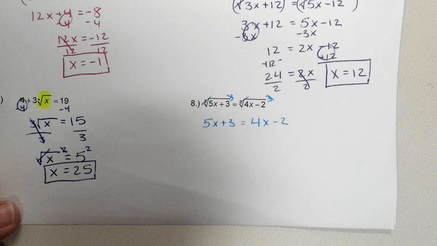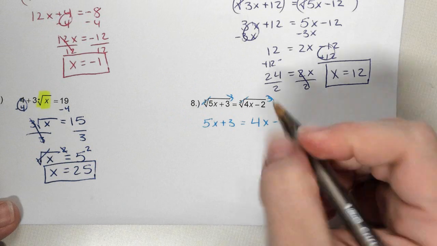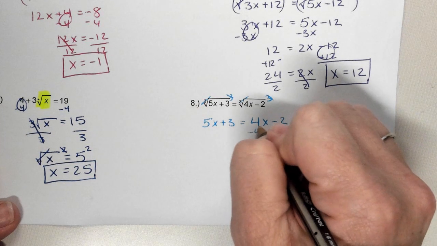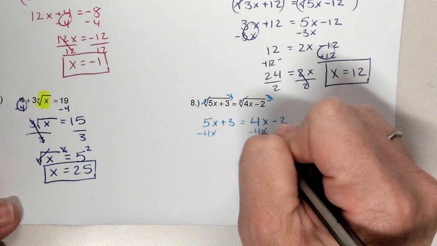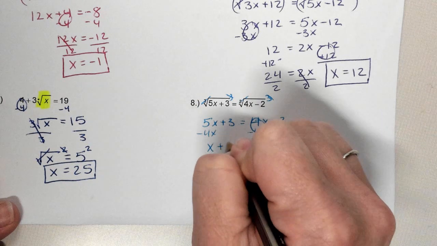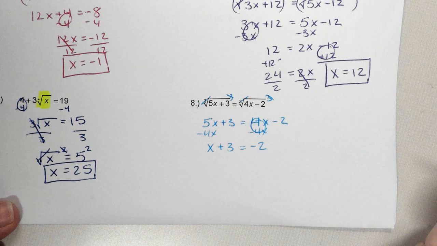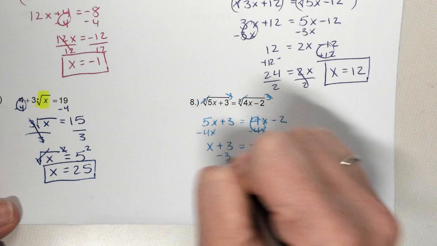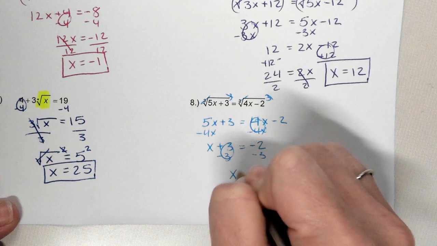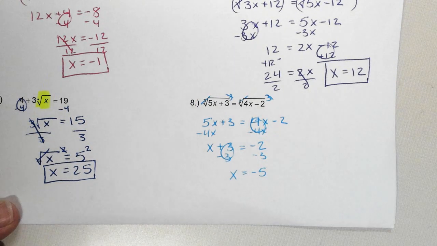So now I need to solve for x. I always like to move my smallest x, which is 4x, so minus 4x. I get x plus 3 equals negative 2. Minus 3, x equals negative 5. We check our work.